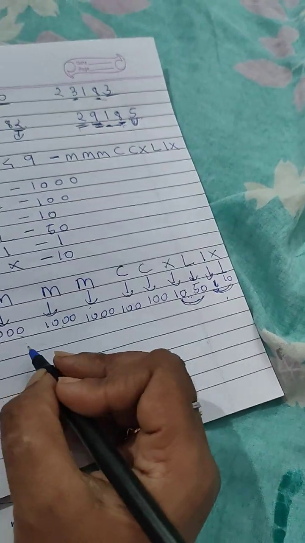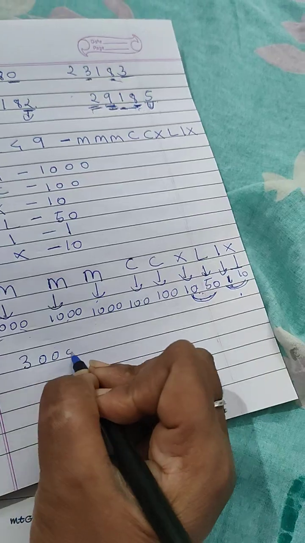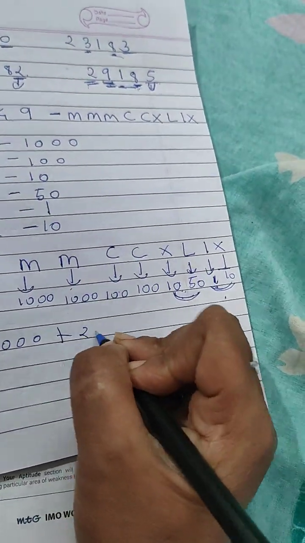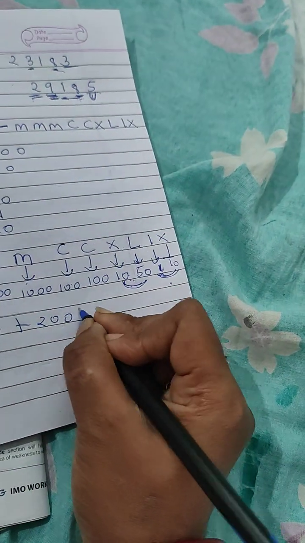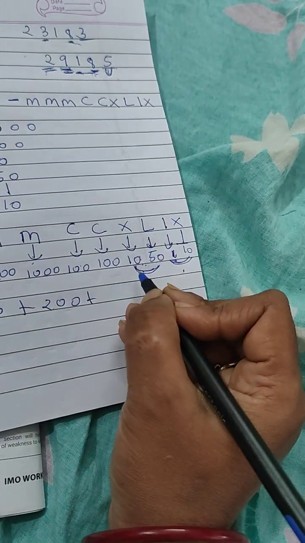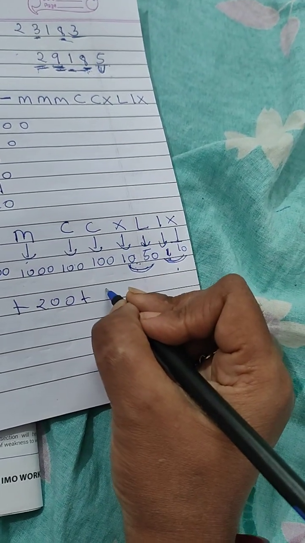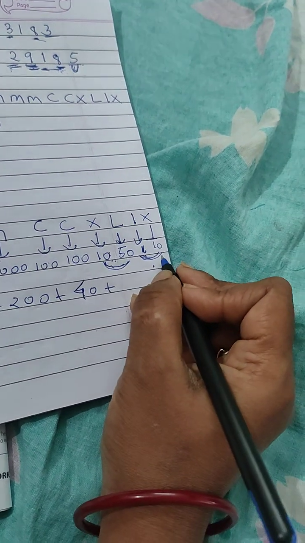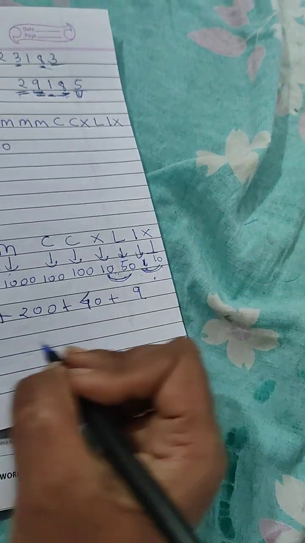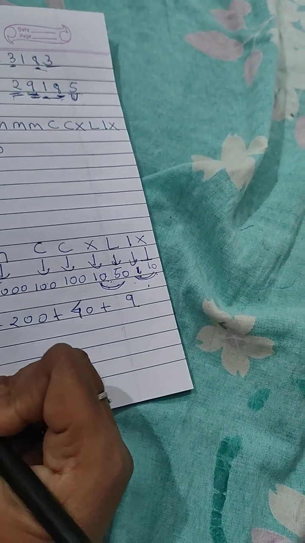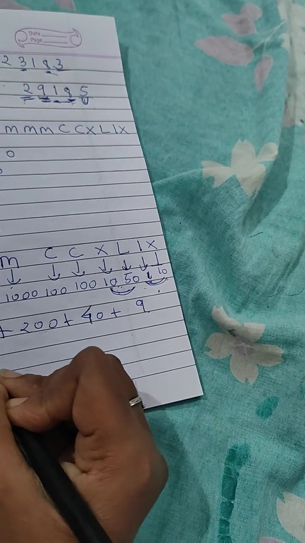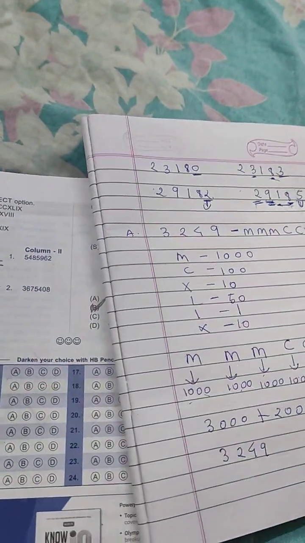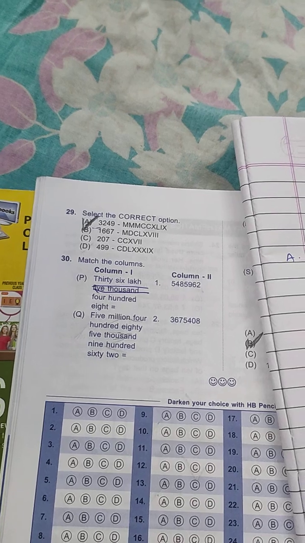So 3 M's means 3000. Okay. Plus 2 C's means 200. And if I do a subtraction here, it gives us 50 minus 10, 40. And then we will again do a subtraction here: 10 minus 1, 9. Which gives us 3249, which is matching. This is the correct option. But still, we are going to analyze the wrong options as well.